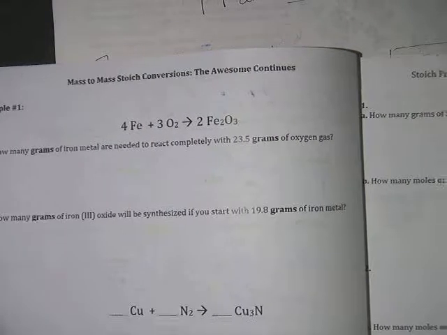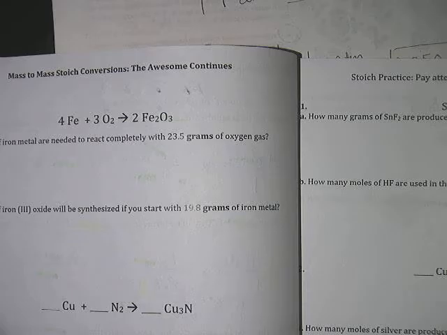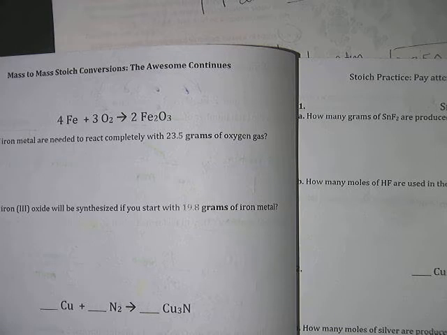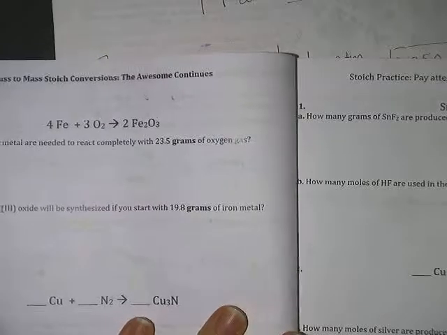Page 14. We're just going to do a couple problems on this page real fast and then we'll be done. So the more you focus and the quieter you are, the faster we can be done. Because we're not doing much of this page. We're just doing the top part here.